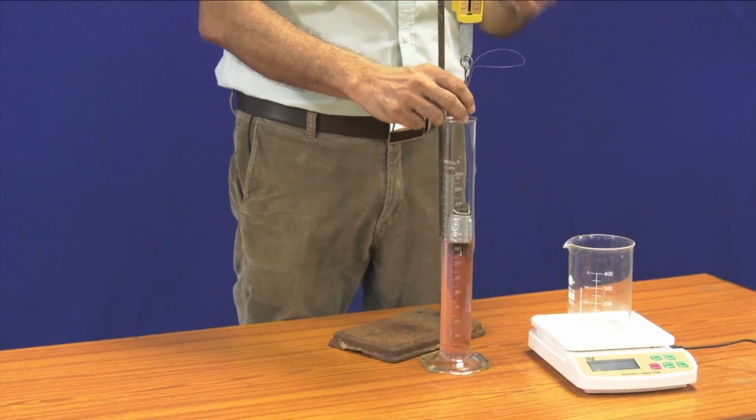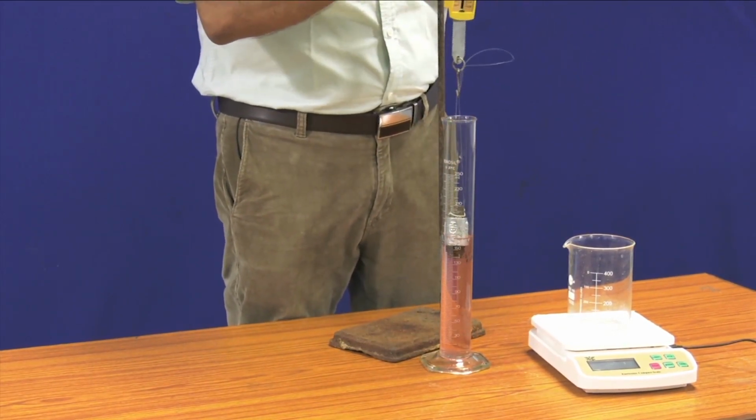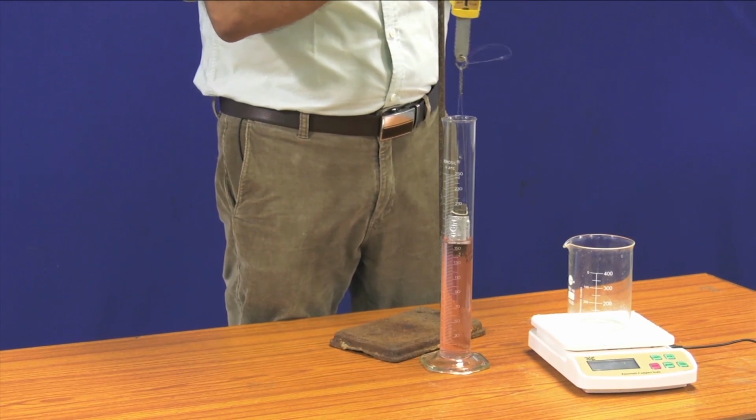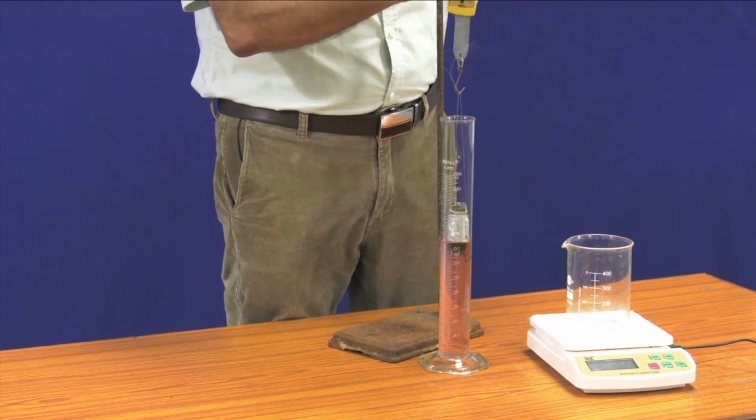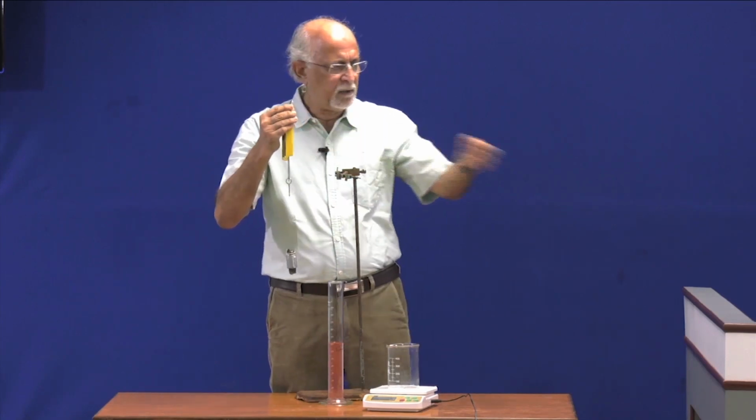I hope once you have appreciated there is a loss, we need to show that this loss is apparent. So what we do, we simply bring it out from inside the liquid and see what happens to its actual weight, what we earlier observed in air. Now let us do that.